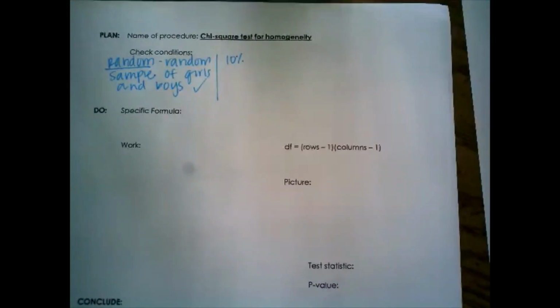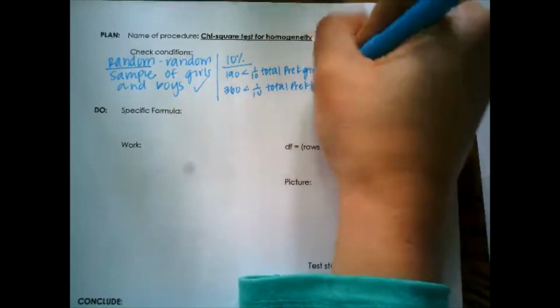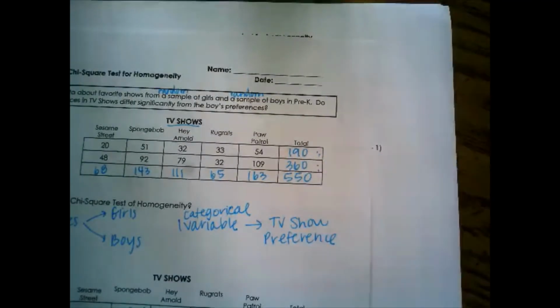Now, for our 10% or independence condition, sometimes they could just be independent events, but here they're not. We don't have replacement. So for the 10% condition, we have 190 is less than 1/10 of total pre-K girls, and 360 is less than 1/10 of total pre-K boys. What I did here is I just took the totals of my 2 samples.